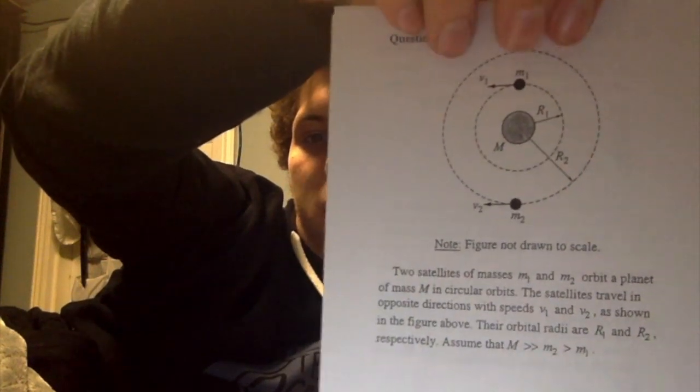So what we have is this diagram here showing us the system. We have two masses, m1 and m2, going in opposite directions angularly, with mass 1 having a velocity v1 and mass 2 having a velocity v2. They are orbiting around a central mass, m. Mass 1 has a radius of r1, and mass 2 has a radius of r2.